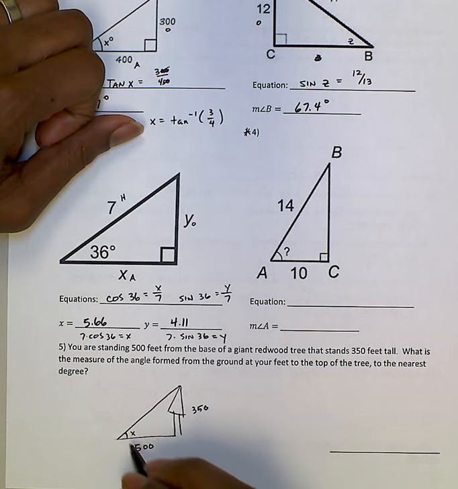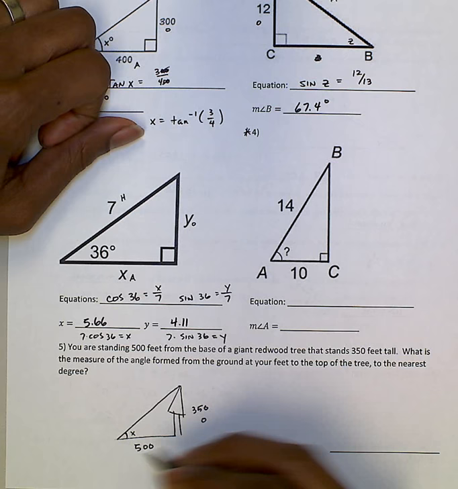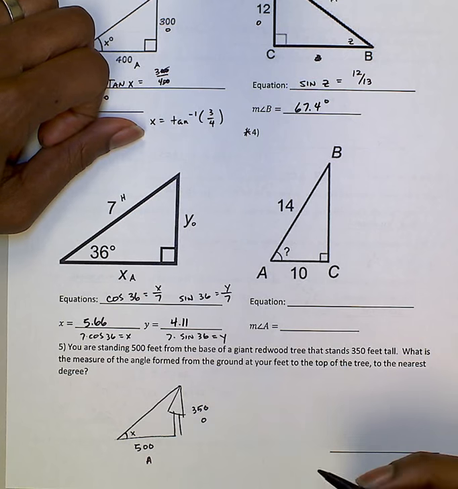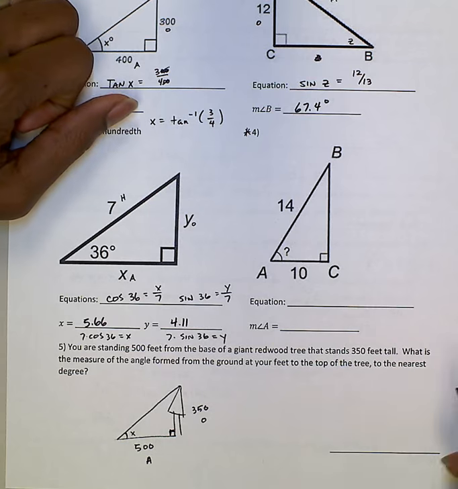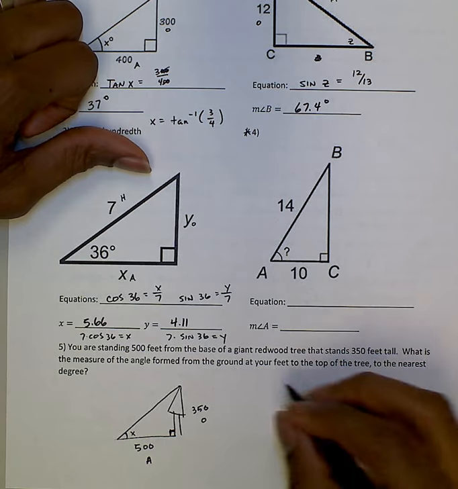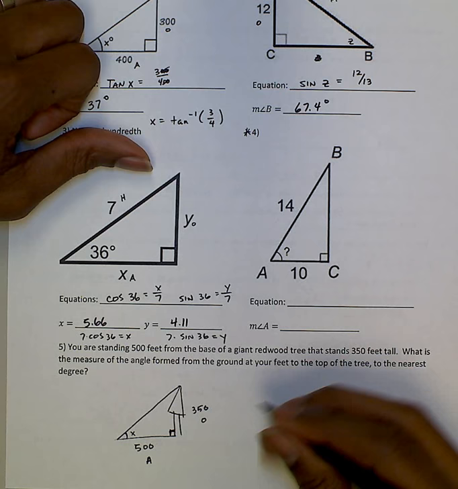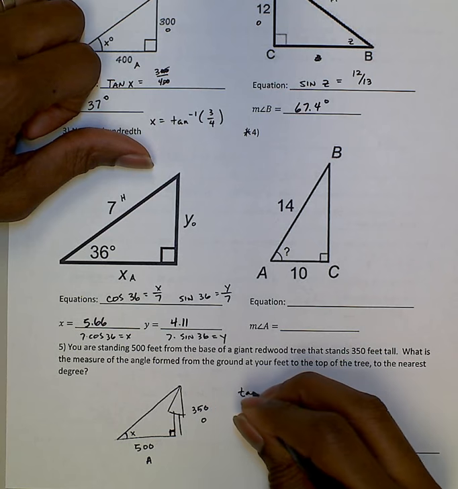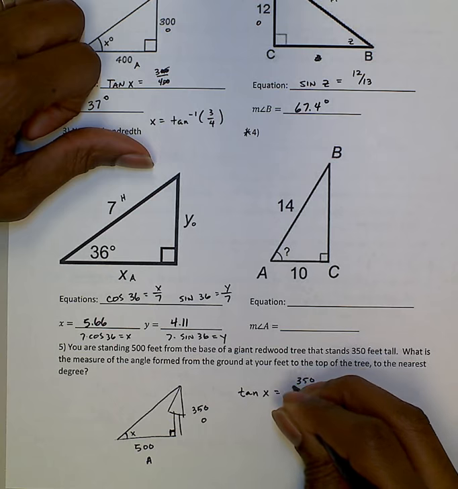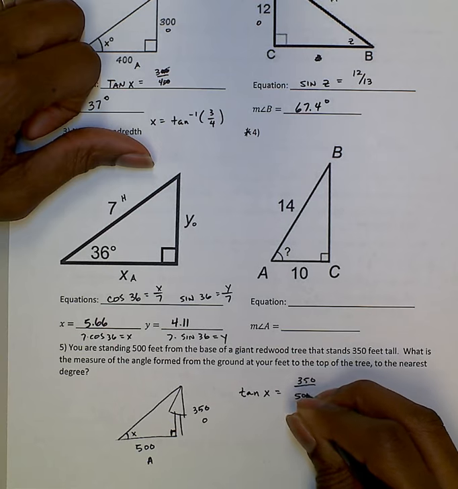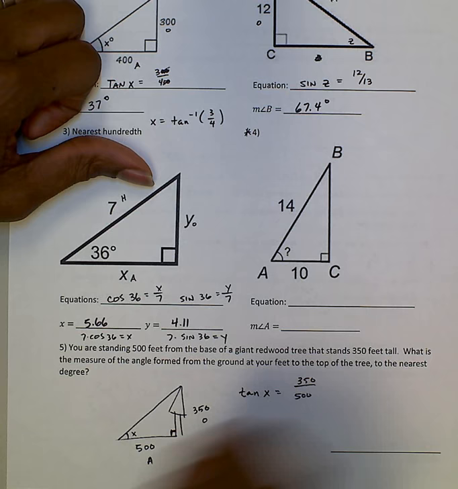What I have here is my opposite side and an adjacent side. This would be a 90-degree angle. The redwood stands straight up, at least that's how we measure how tall it is. Opposite and adjacent tell us tangent. So I'll say tangent x equals the opposite, 350, over the adjacent, 500. I could simplify it down more if I'd like to.